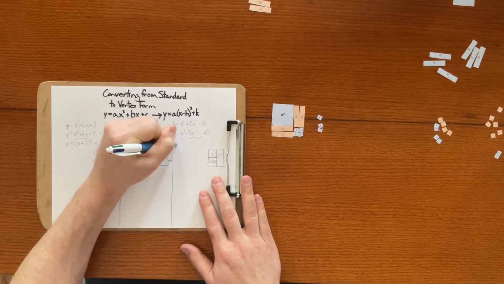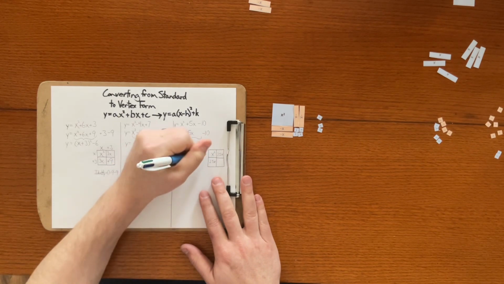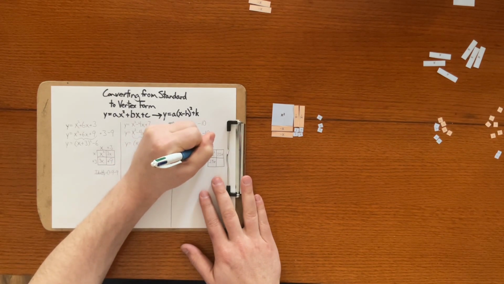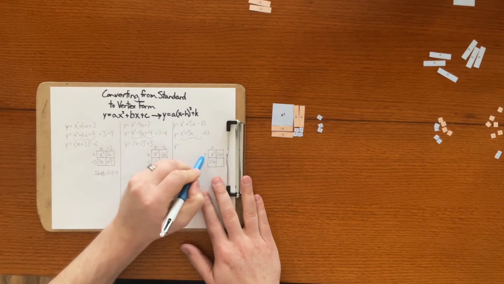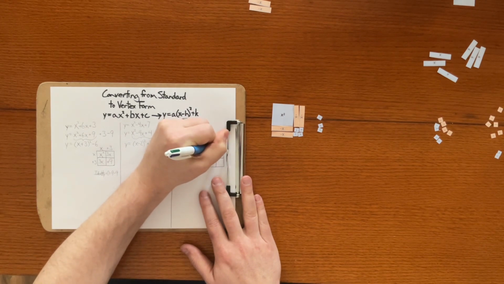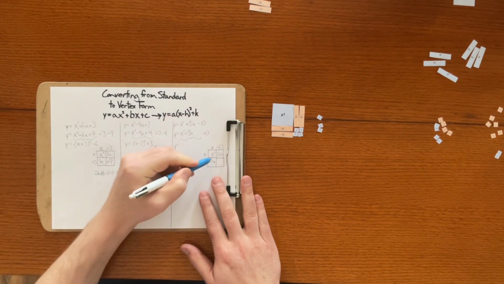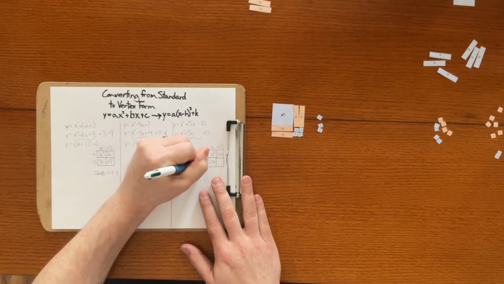And what I'm going to end up with here, if we look at our area model, this is x by x. X times x is x squared. To get a 2.5x, I'd have to multiply the x by a positive 2.5. And same thing down here, I'd have to multiply the x by a positive 2.5.